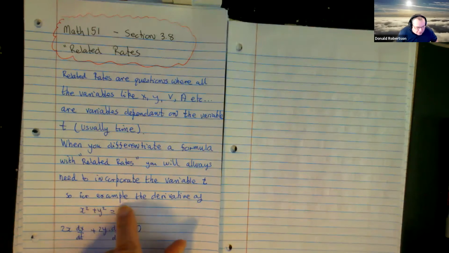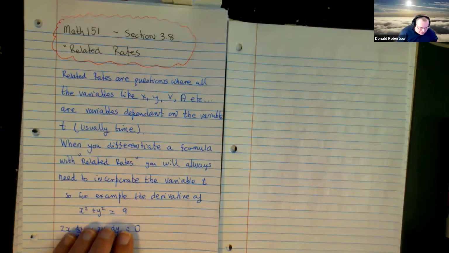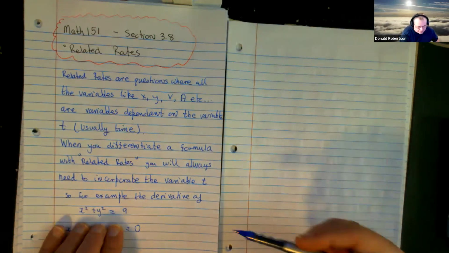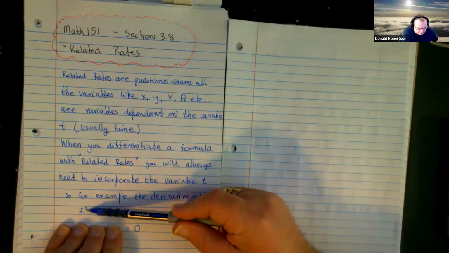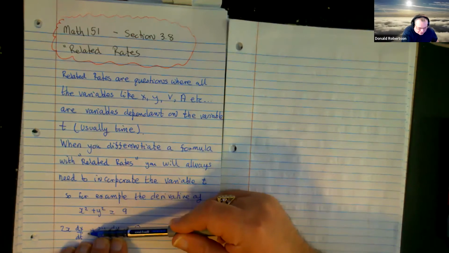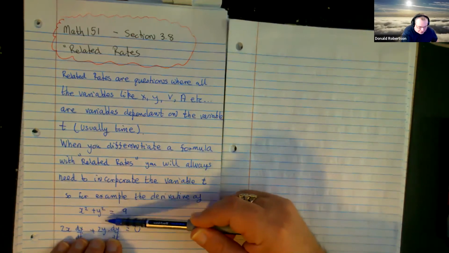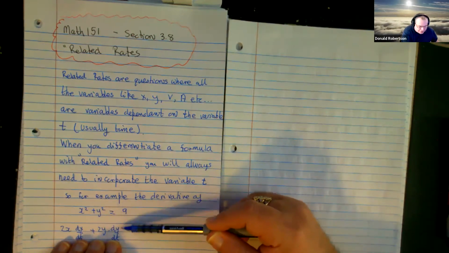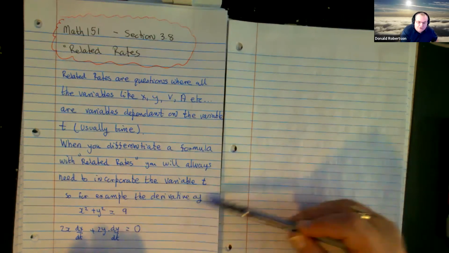We're going to learn how to differentiate that, and it's not that hard. It's very like chain rule, really. You differentiate this guy, you get 2x dx by dt. Y squared, you get 2y dy by dt. And if you differentiate a number, you get 0.